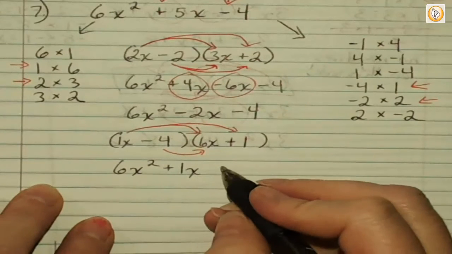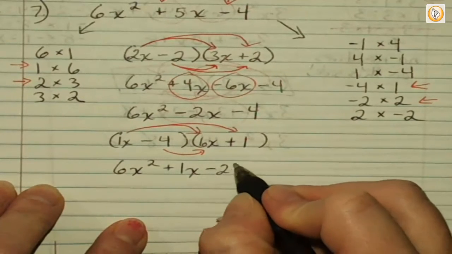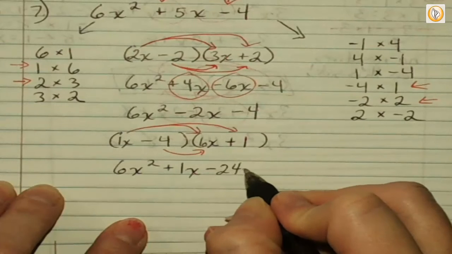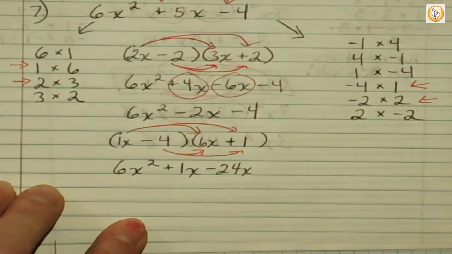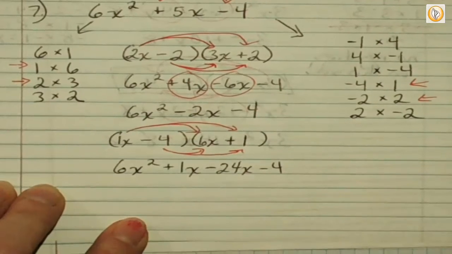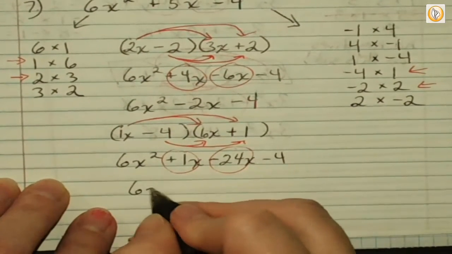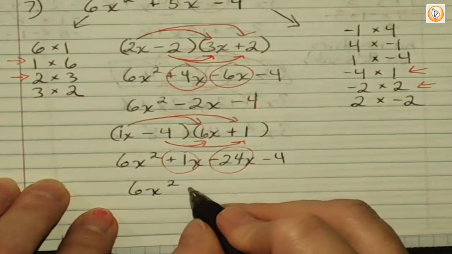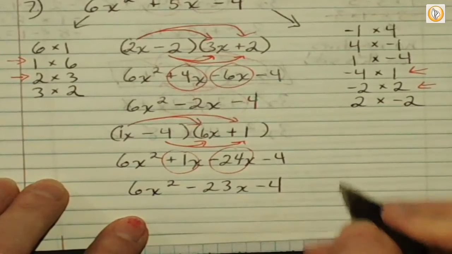-4 times +6x is negative what? 24x. And then -4 times 1 is -4. We combine like terms, and we get 6x squared minus 23x minus 4. Nope, that won't work.